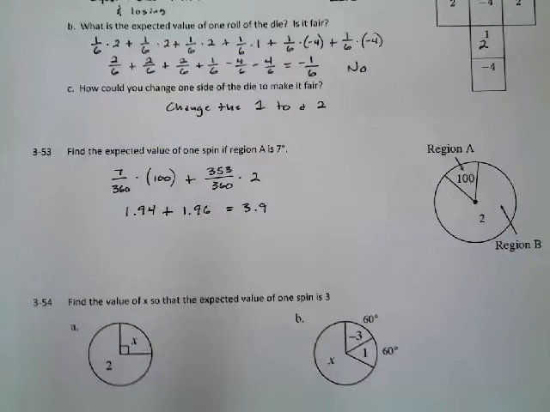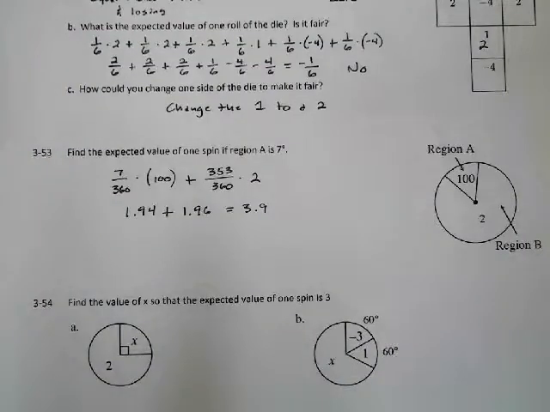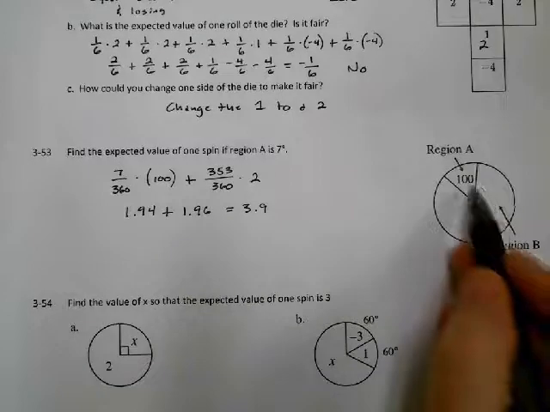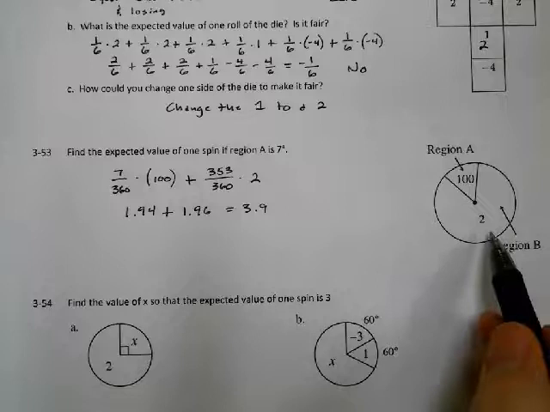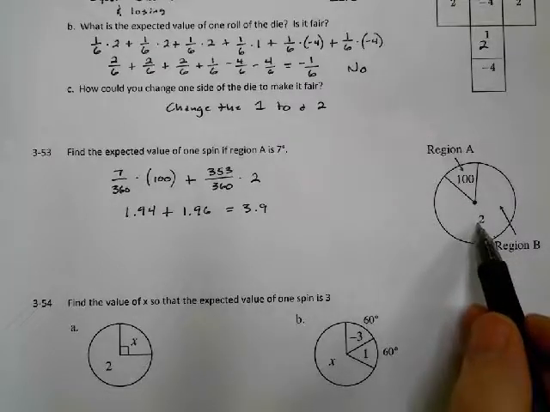Now it's somewhere in between these two numbers, which would make sense because I can't get an expected value below 2 because I'm always going to get at least 2. So your expected values should be between the two numbers that are your possibilities.